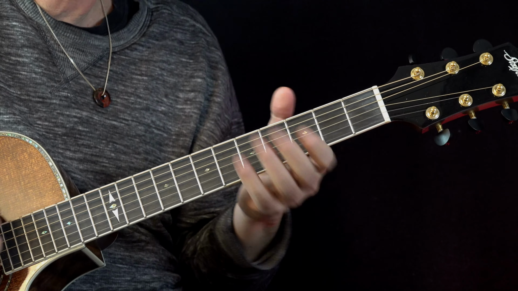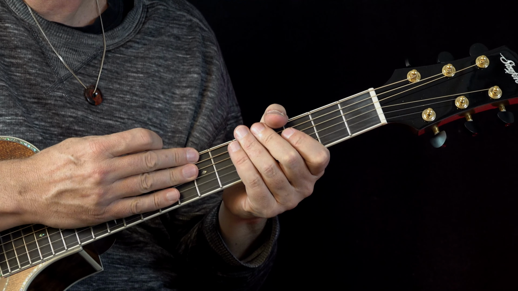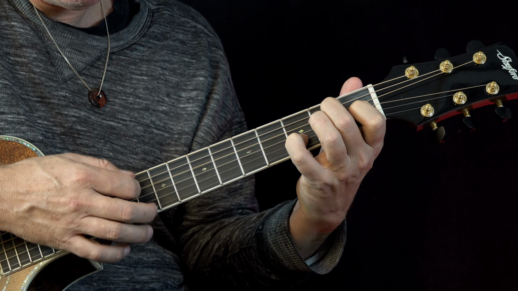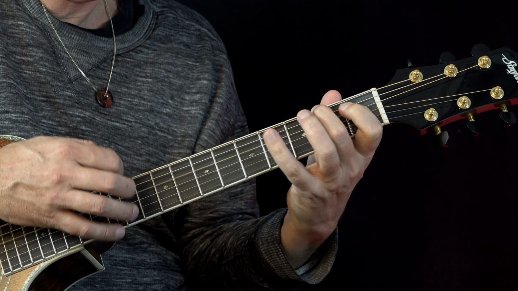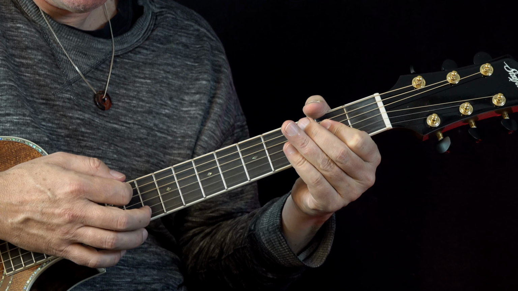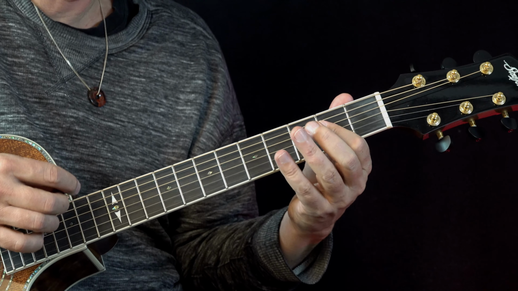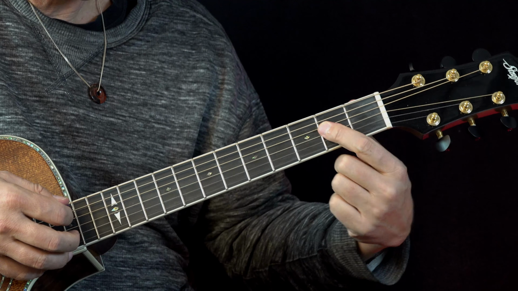This is a triplet. The triplet is 3 notes per beat. 1, 2, 3, 1, 2, 3. So 1, 2, 3, 1, 2. Sorry guys, I just learned the song. Yeah. Then we go to A.